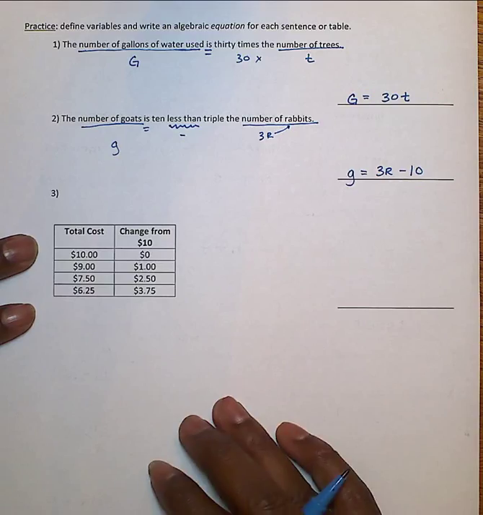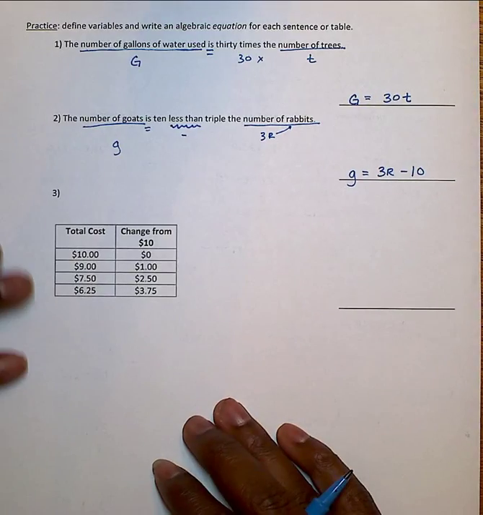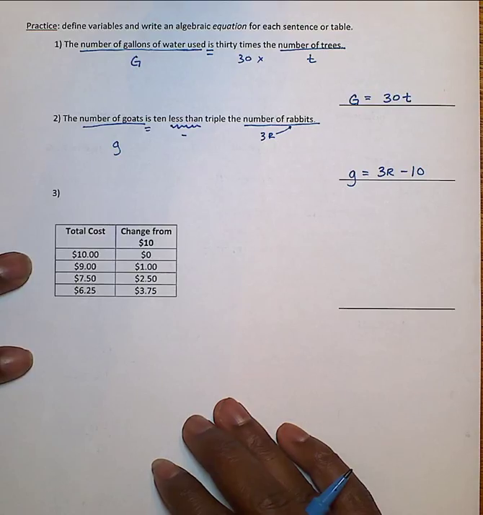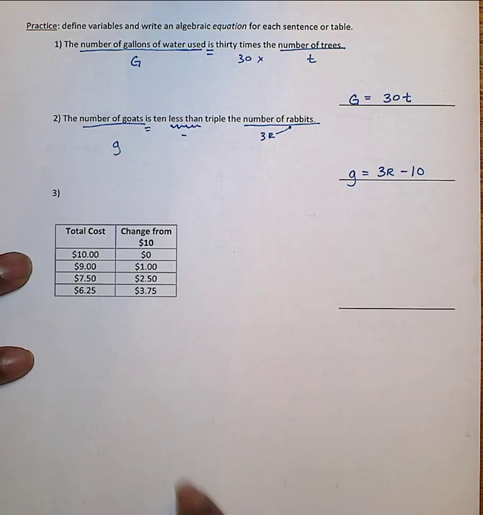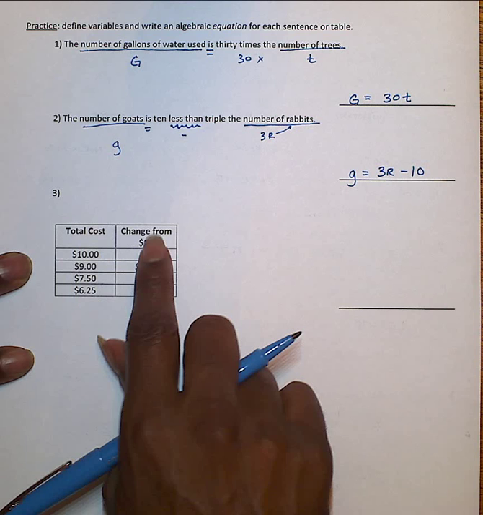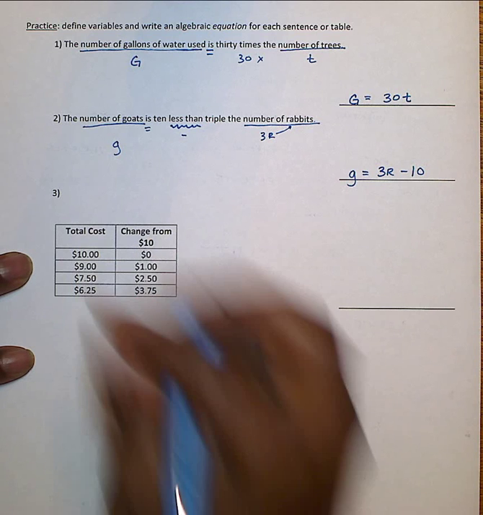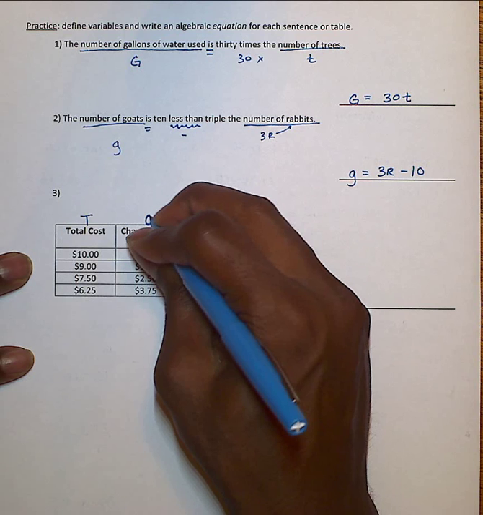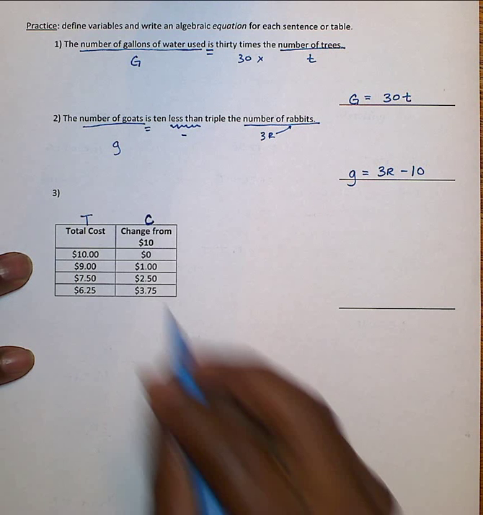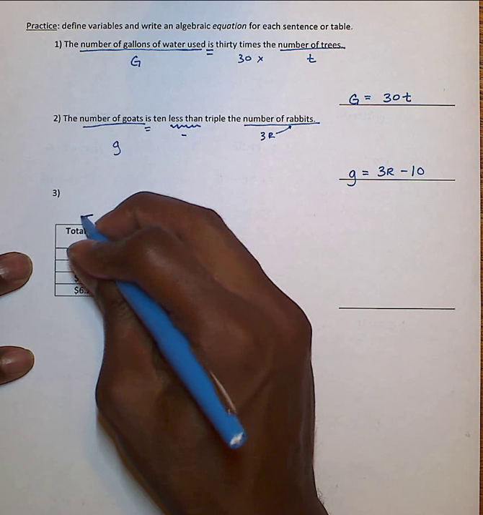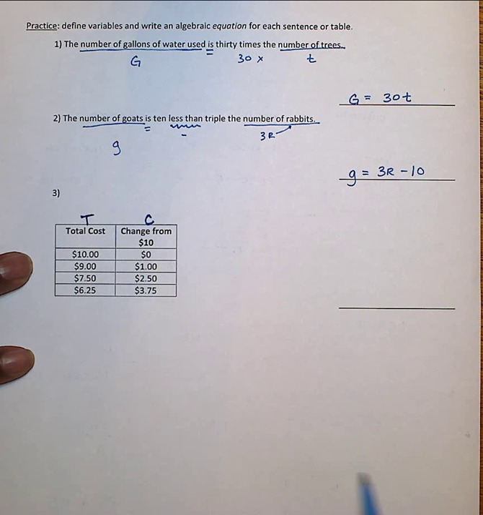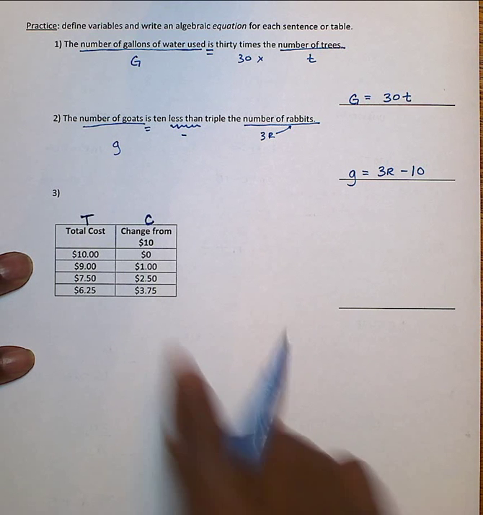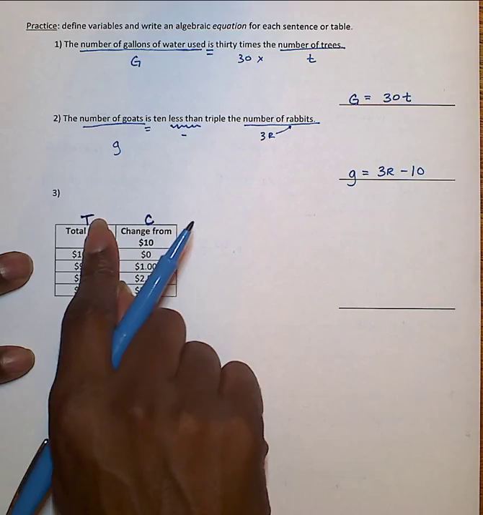Alright, last problem, a little bit different. It's from a table, not a sentence given to us. And so we have total cost and change from $10. We'll put T here, C here. T stands for total cost. We want to say C for change. I think that'll help me out. I usually think of it as total anyway, and not total cost.